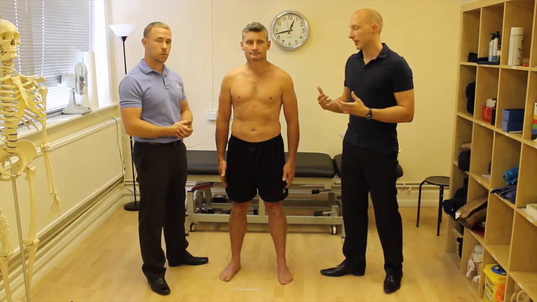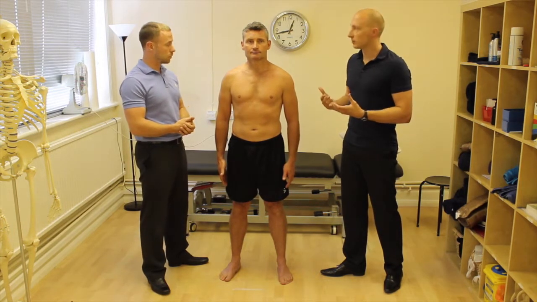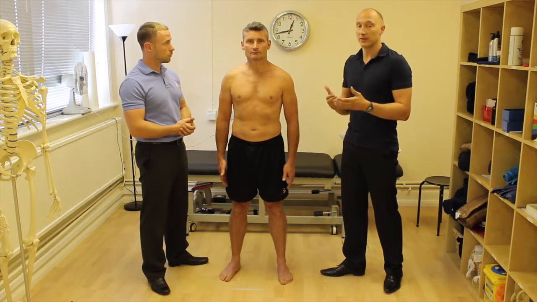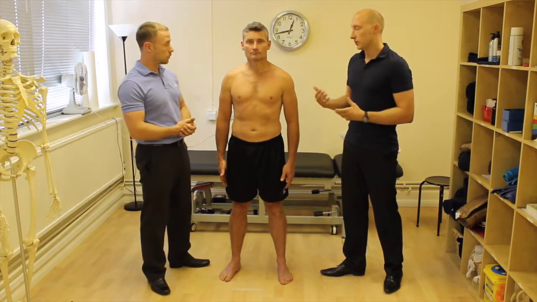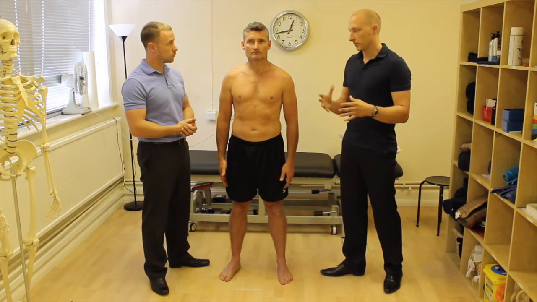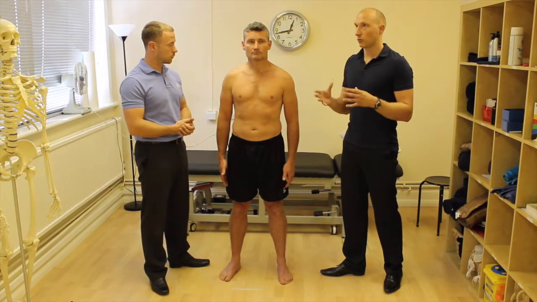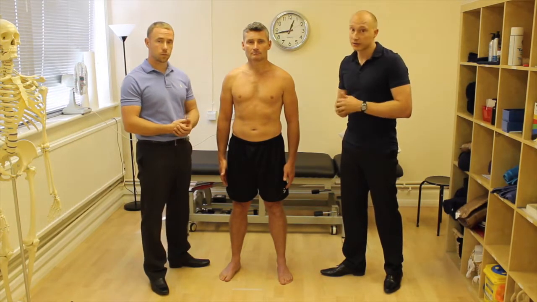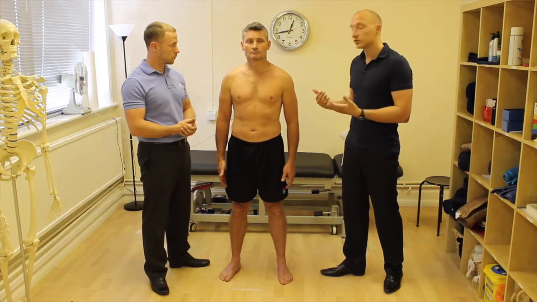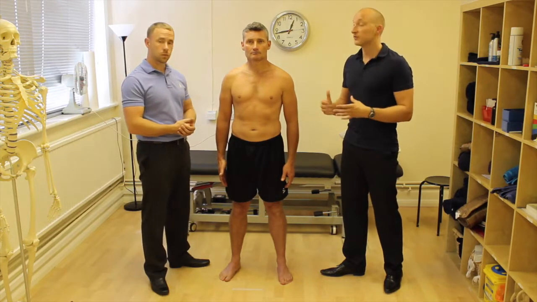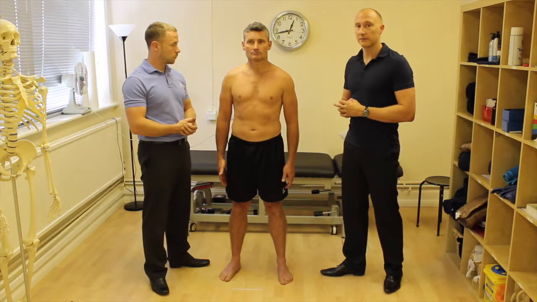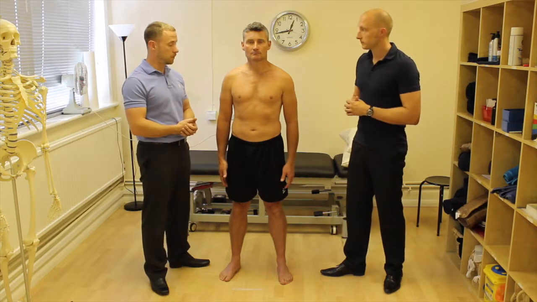And again, we're remembering that we're just looking at symptom reproduction. Does it make the symptoms worse? Does it make the symptoms better? We're not necessarily going to make any diagnostic decisions with that, but it gives us information, and the more information we can have about the patient, the better. Yeah, really important point.